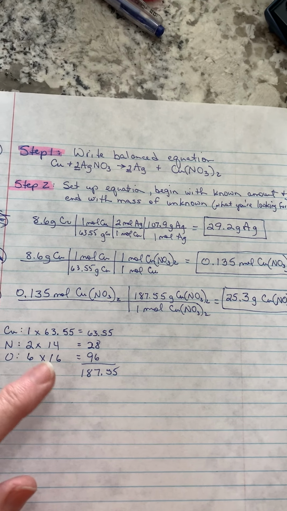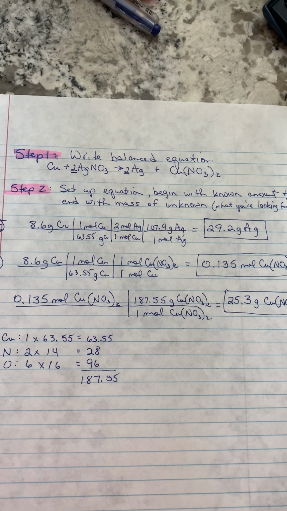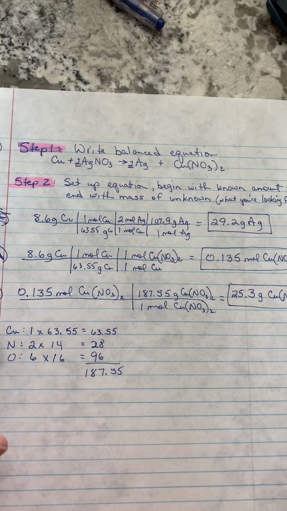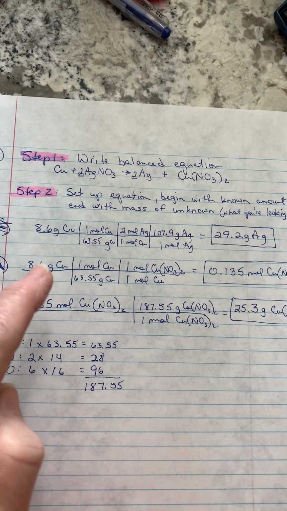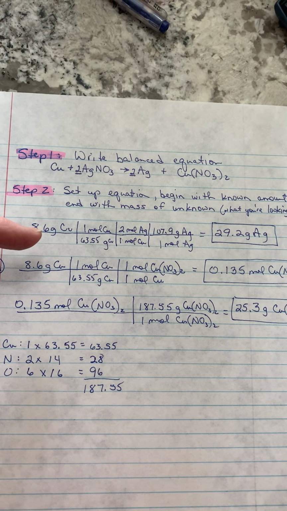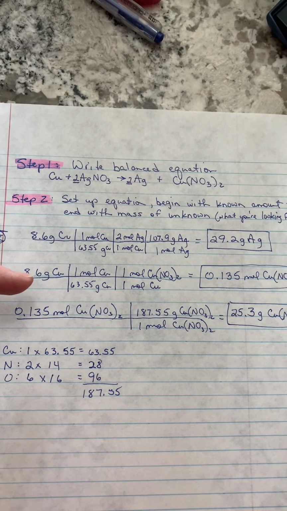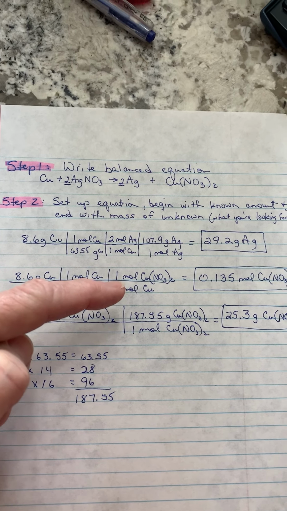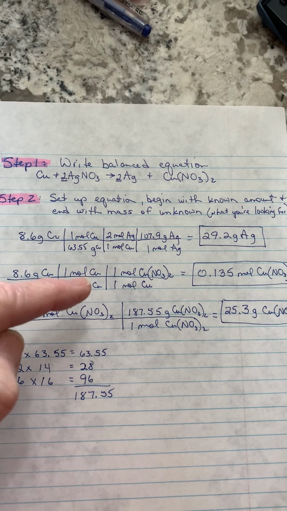This problem has everything except a mole problem in it. Every type of problem on your worksheet is on here. The only thing you would have to do differently is this is called a mass problem. That's what we did yesterday, the longest and hardest. This is a mass-mole problem because we're going from mass of one to mole of another.